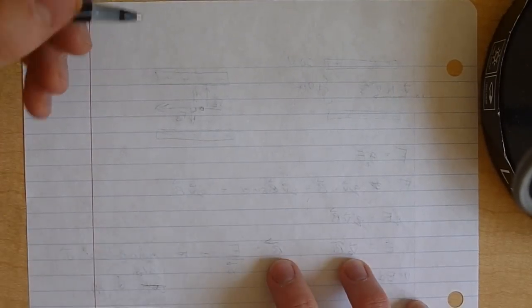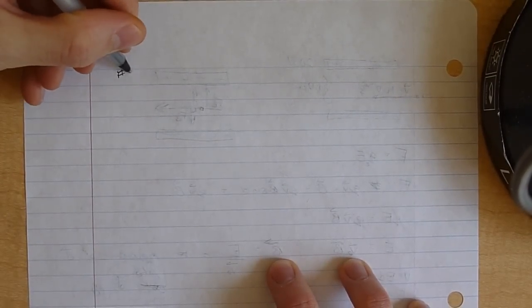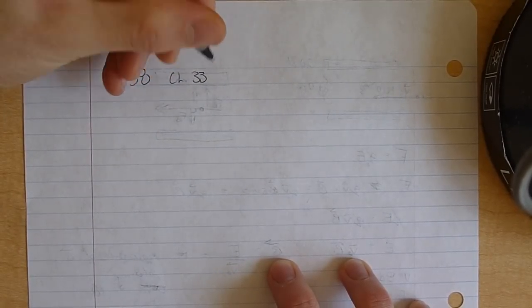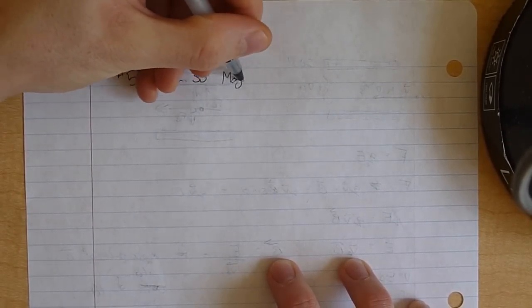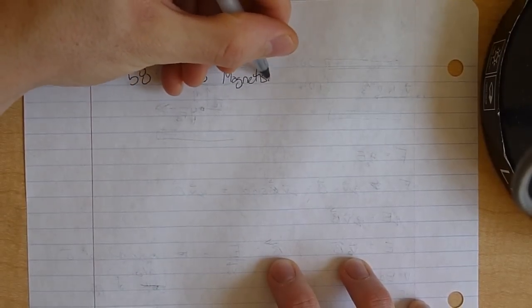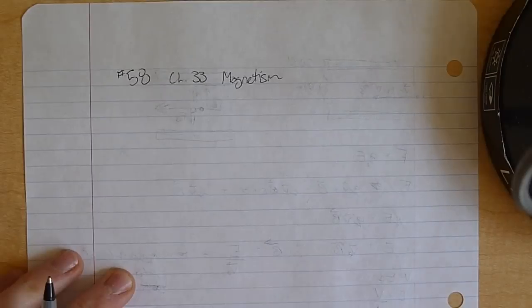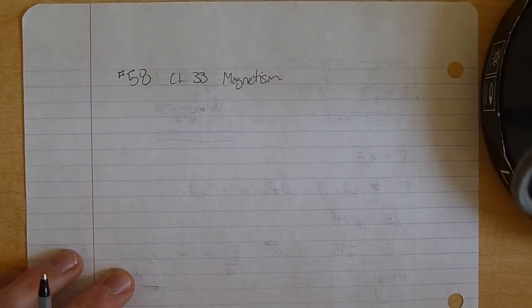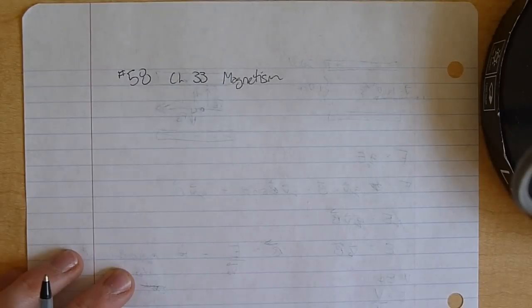This is for problem number 58 from chapter 33 on magnetism. So problem 58 states, an electron travels with speed 1 times 10 to the 7th meters per second between two parallel charged plates shown in figure 33.58, which I'll draw out.